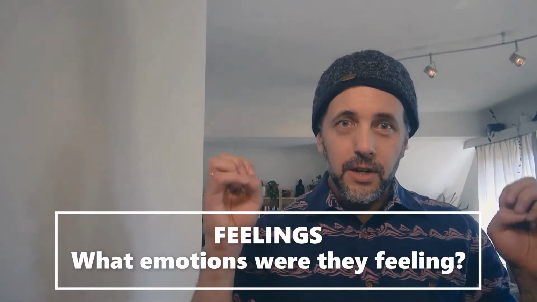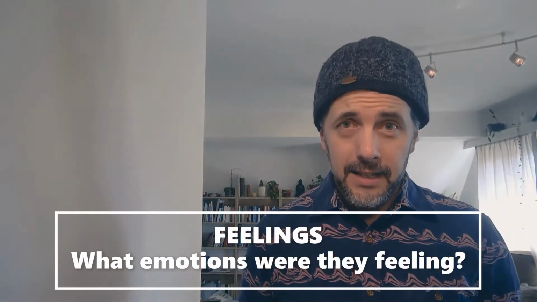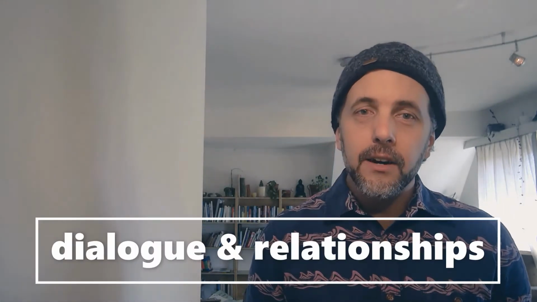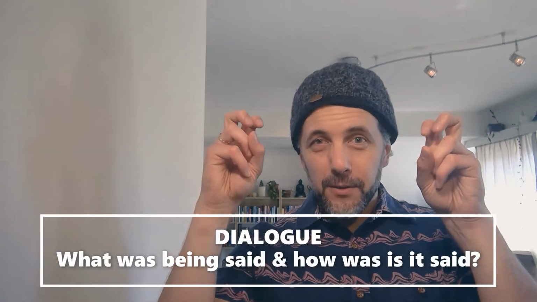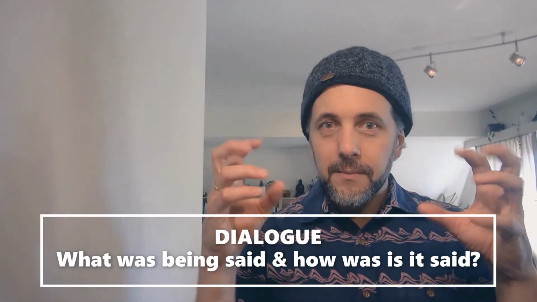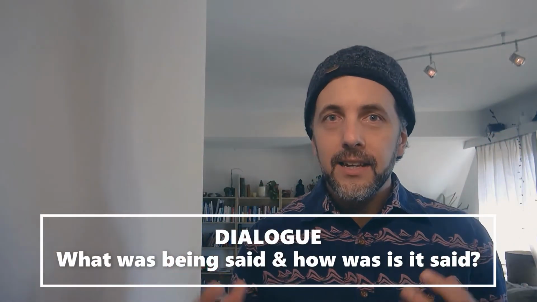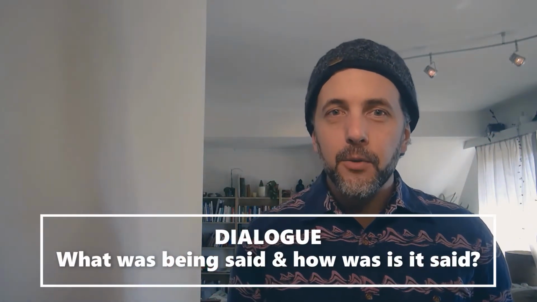So you can choose to describe the thoughts and the feelings inside of a character. The next two kinds of description include what's happening between two characters. And these two kinds of description are the dialogue and the relationships. So the dialogue, this is what was being said and how it was being said. So what was being said is the stuff that goes inside of the quotation marks, and how it was said is another thing you can describe for your readers.